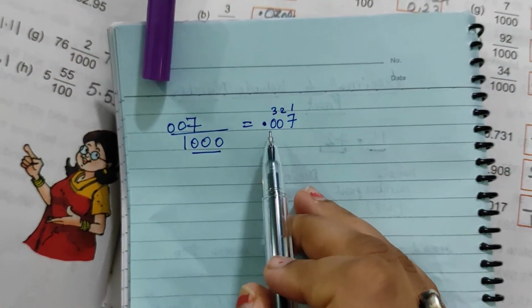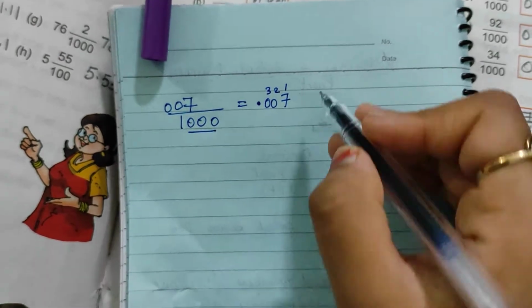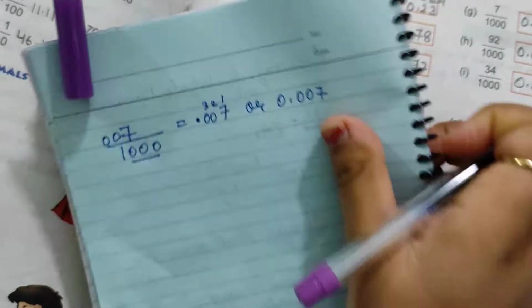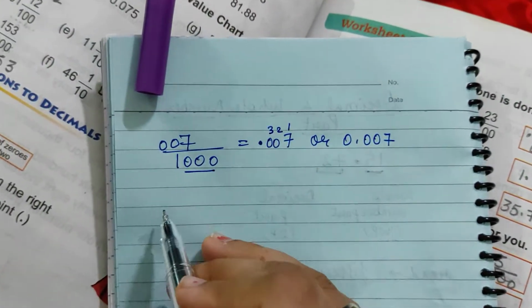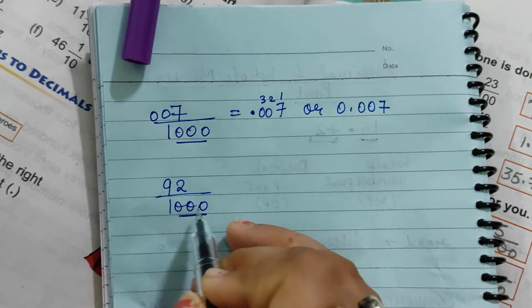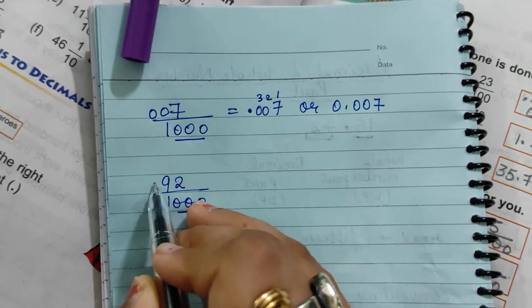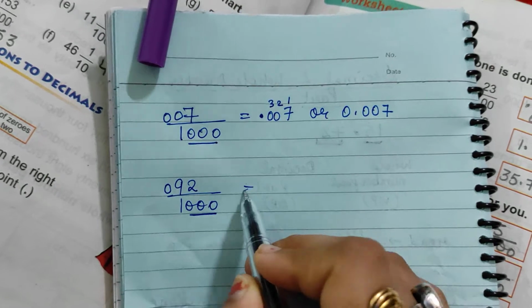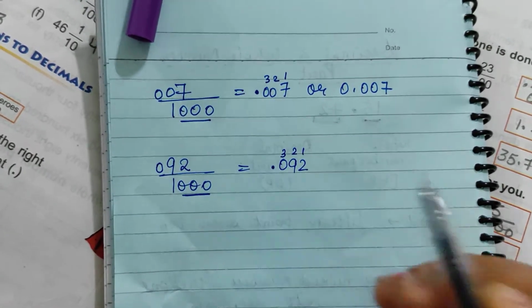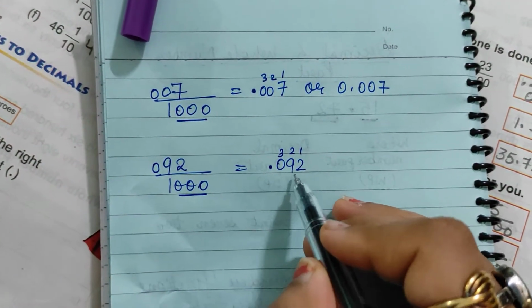How can I read it? As separate digits, 0 point 0 0 7, or you can write it as 0.007. Both the answers will be correct. Suppose I have given you 92 upon 1000. There are 3 zeros, but there are only 2 places. So I will put 1 more extra 0. Now I have 3 places to count on. 1, 2, 3. I can put decimal here. It can be 0.092.